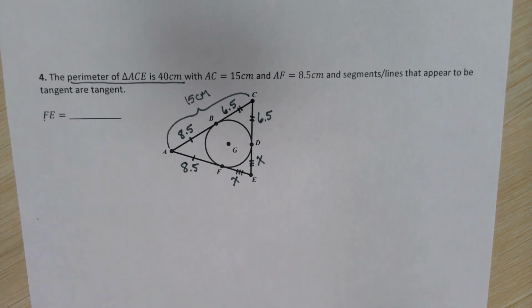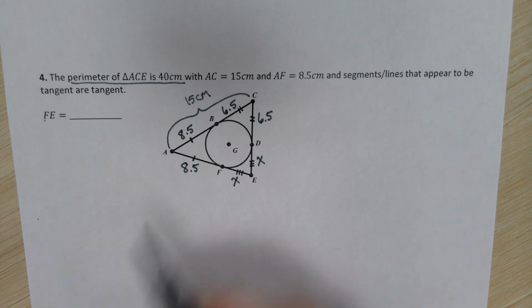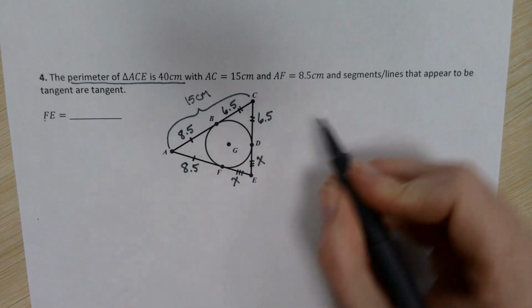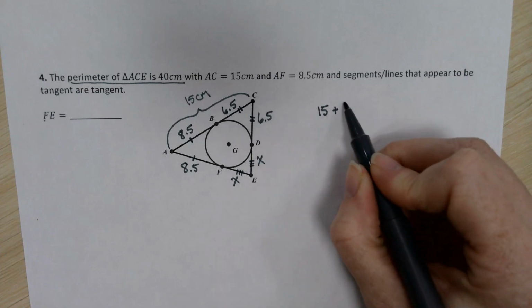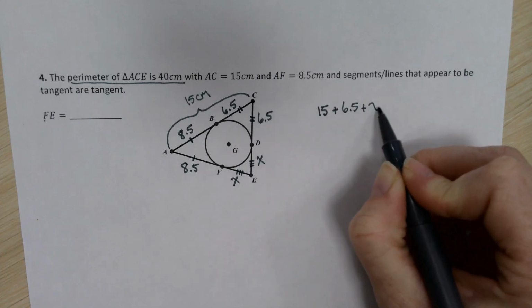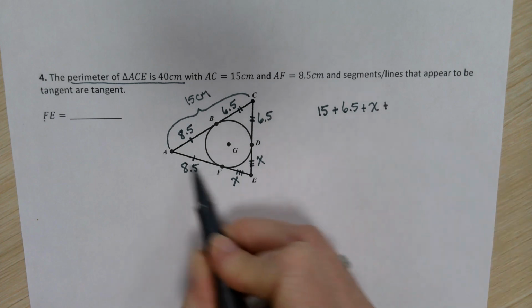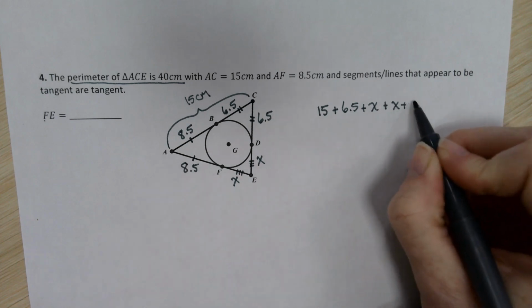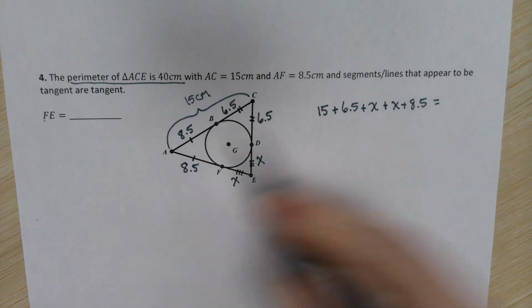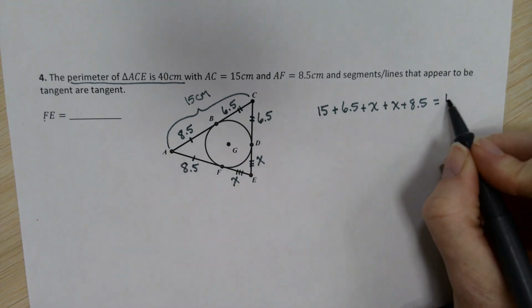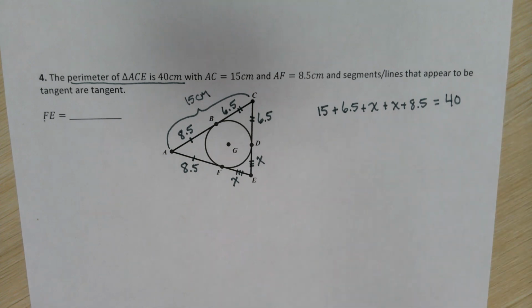If the perimeter of the entire triangle is 40, I've got one full side that's 15. This side would be 6.5 plus X. And the third side would be X plus 8.5. Perimeter adds all of the sides together. So once I have all three of those sides added together, I know the total has to be 40 if that's the value I was given for my perimeter.